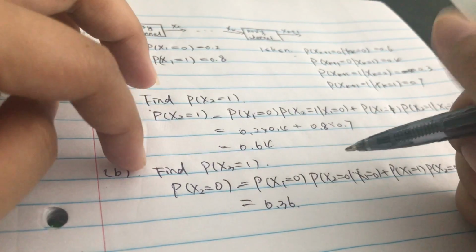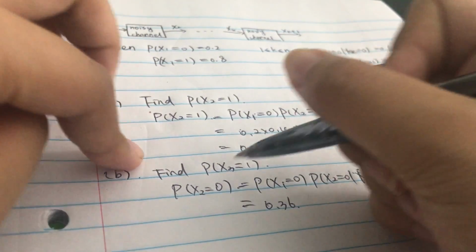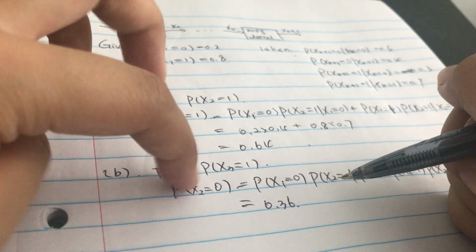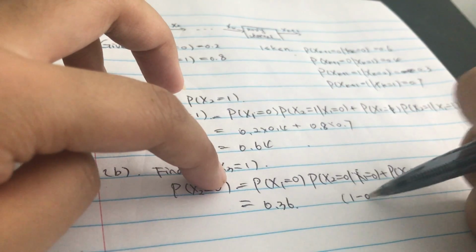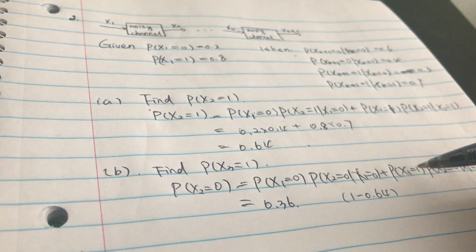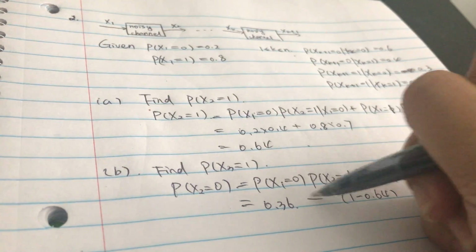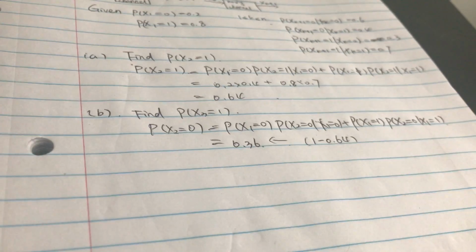We can also learn from question 1 that this is 1 minus 0.64, so we get this result.